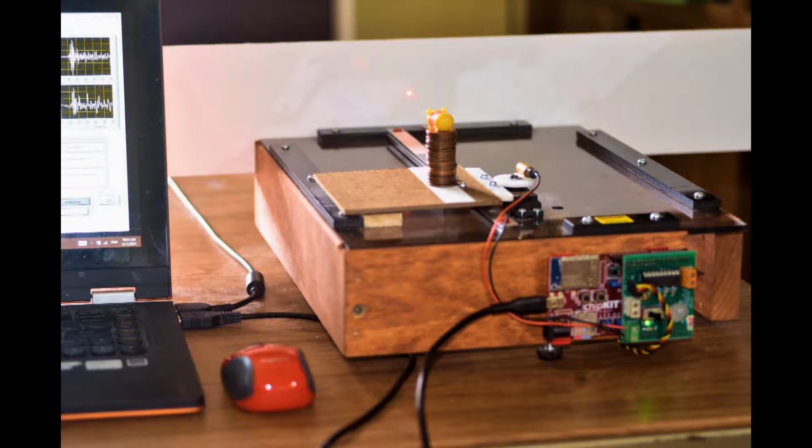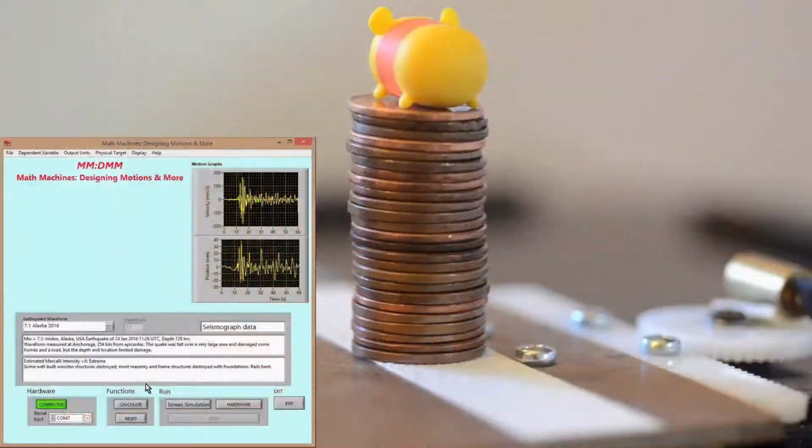In later videos, we will look at ways to make our structures more earthquake resistant, perhaps using different building materials, different geometric structures, or different foundations. For now, we will stick with a simple stack of pennies on an anti-slip foundation as we try to design a very low magnitude quake which can still topple Pooh onto his nose.